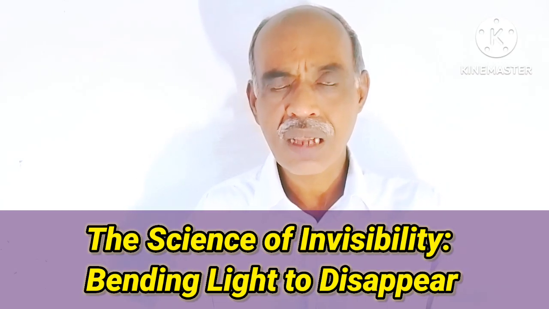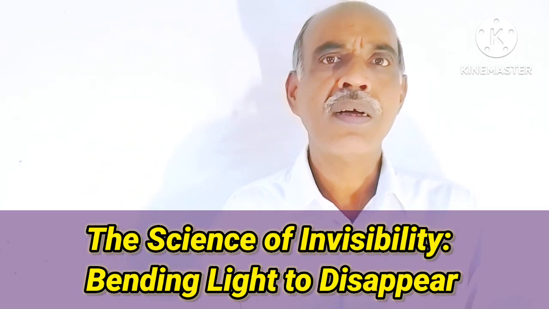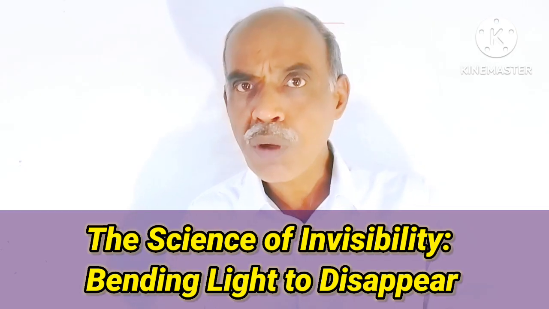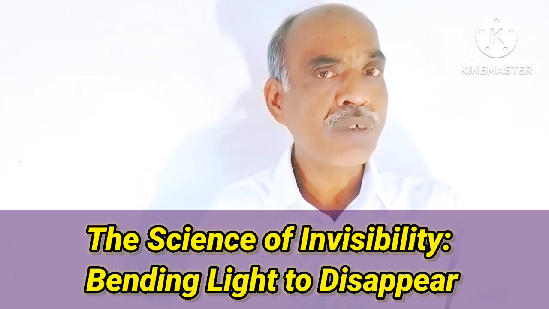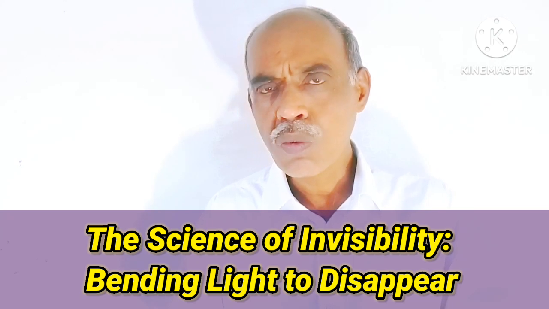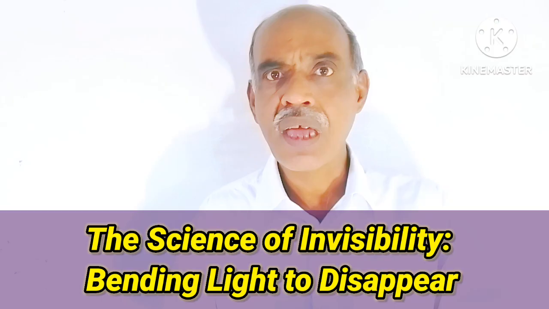At present, only narrow angles are working. That means from all angles the object does not disappear; within narrow angles you can make the objects disappear.